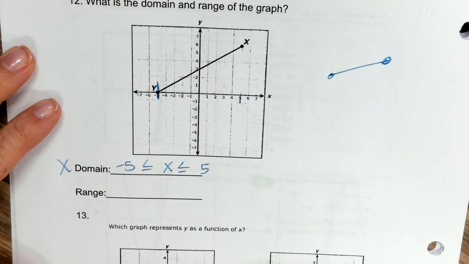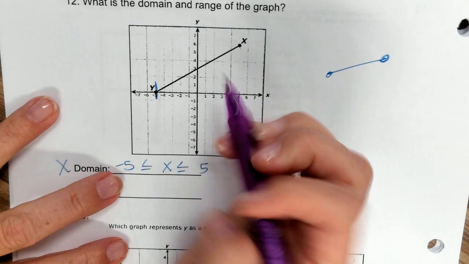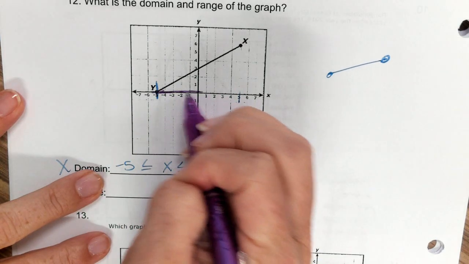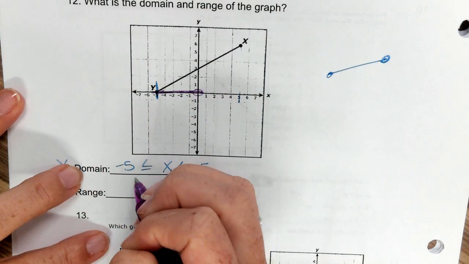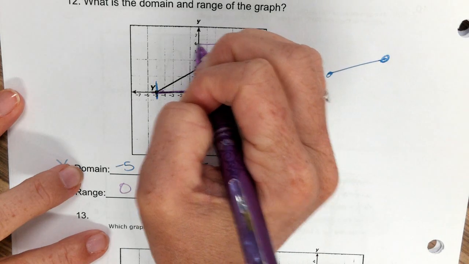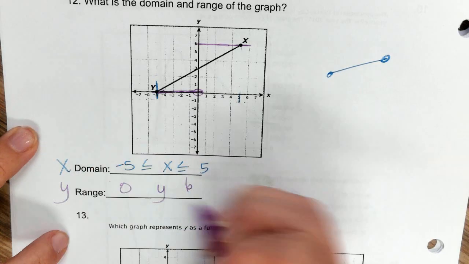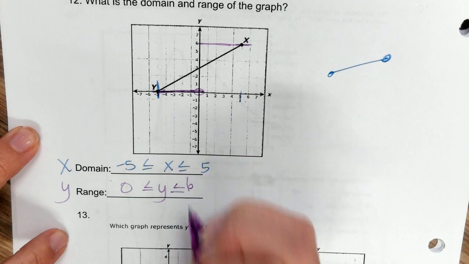And then they are equal to because the dots are solid. The range is lowest to highest. So remember, my lowest point on the y-axis is here. Where am I at on the y-axis? I am at 0. The highest point is here, which is at 6 on the y-axis, and range is y's. And they are touching them, so yes, they're equal.